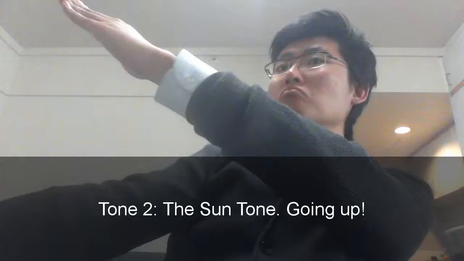So the trick for the first tone is to make it as flat as possible, like this, okay? In Chinese grammar school, we call it the shady sound. It is always at the ground. You can imagine that the head of this sound is very low and never goes up. Okay?